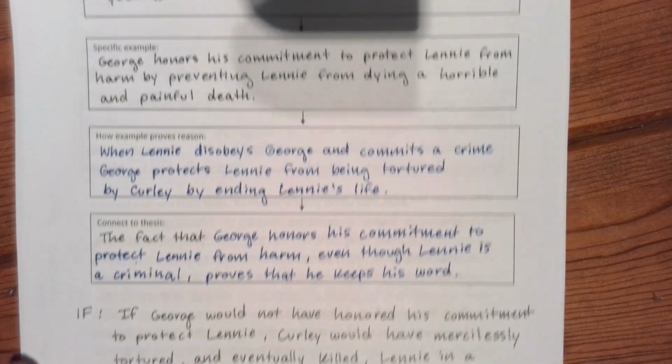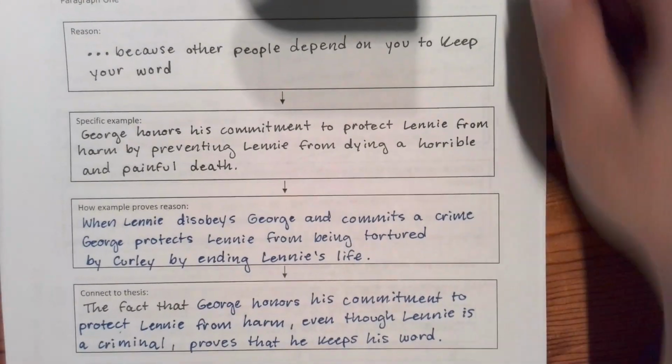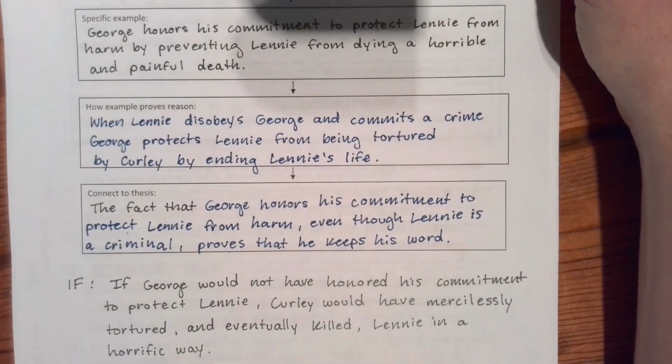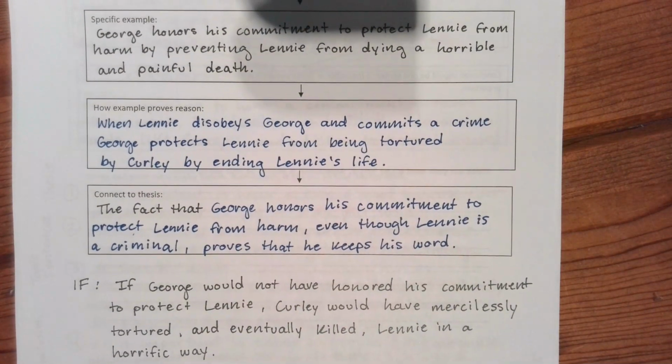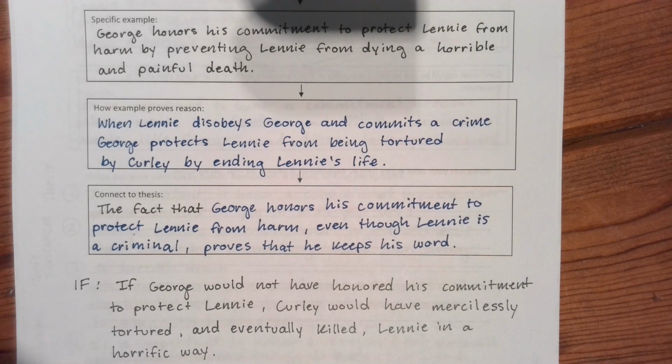All right, let's read our complete body paragraph together so that we have a full understanding of how this really shows the reader that your example is meaningful, okay? George honors his commitment to protect Lenny from harm by preventing Lenny from dying a horrible and painful death. When Lenny disobeys George and commits a crime, George protects Lenny from being tortured by Curly by ending Lenny's life.